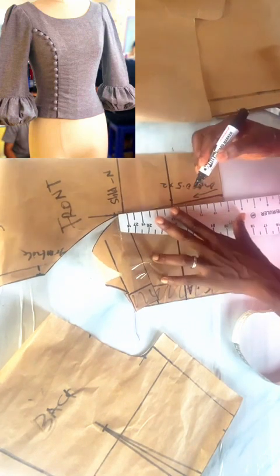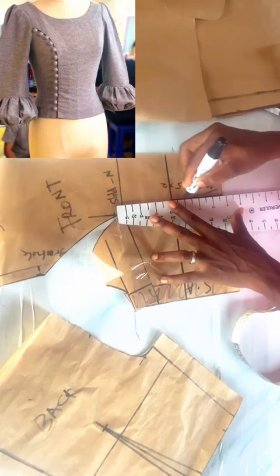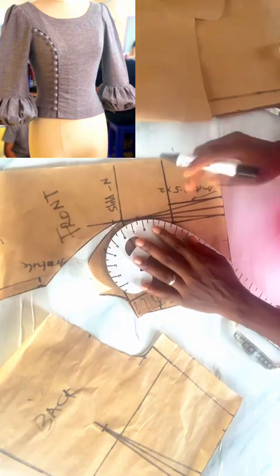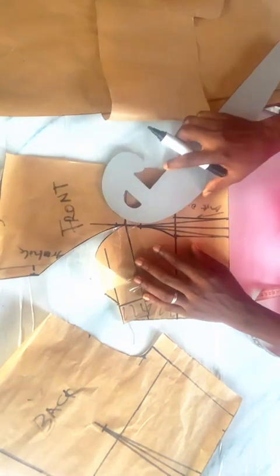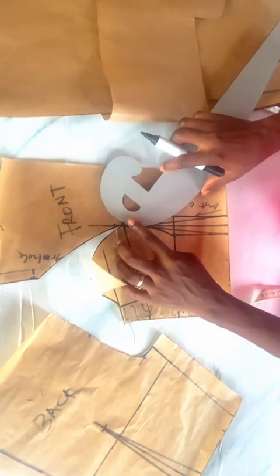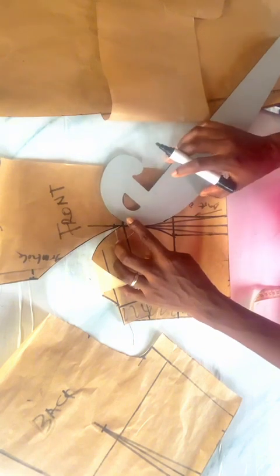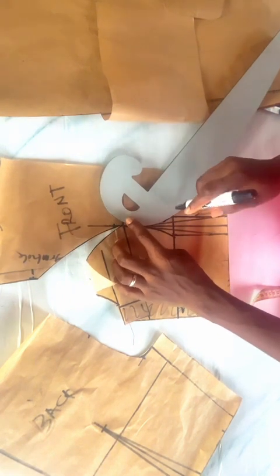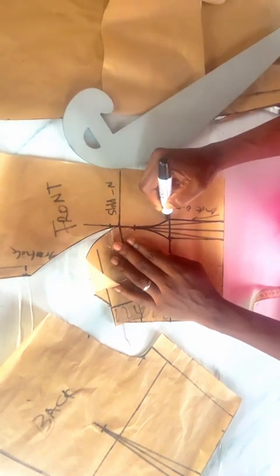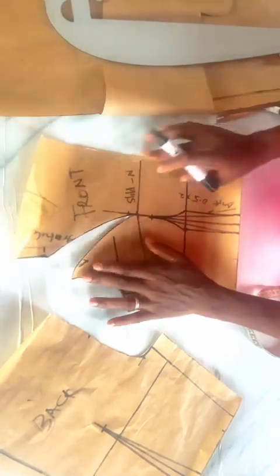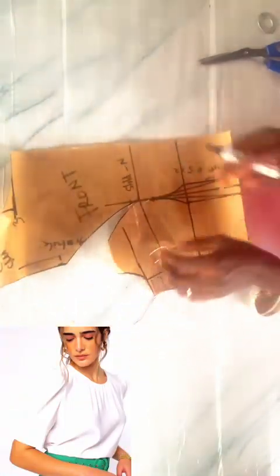Knowing how to create a basic pattern is very, very important for a sewist. You cannot take it out. It actually makes your work easier and manageable. Some of us just prefer freehand, but knowing how to create your own basic pattern makes your work easy.